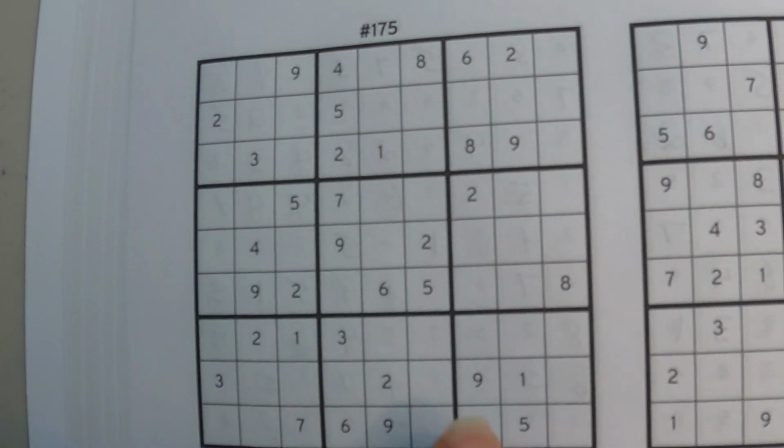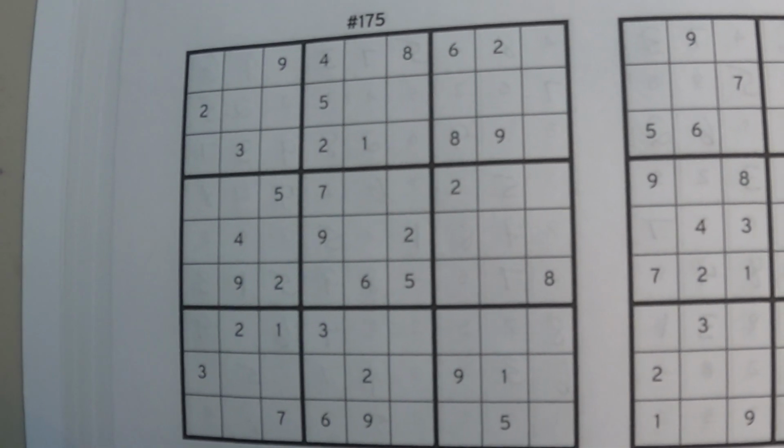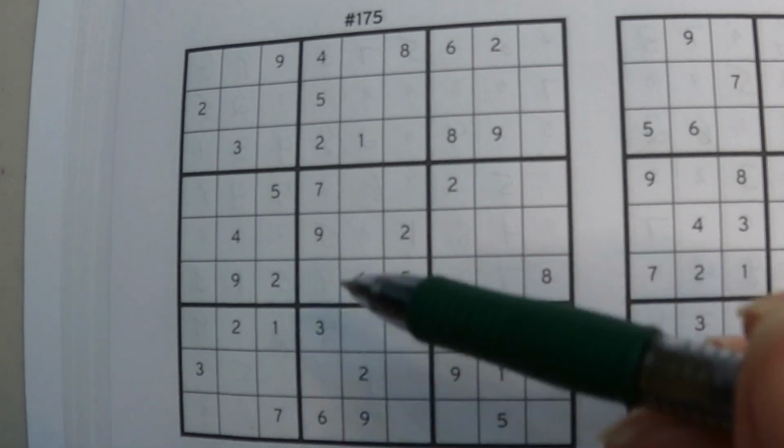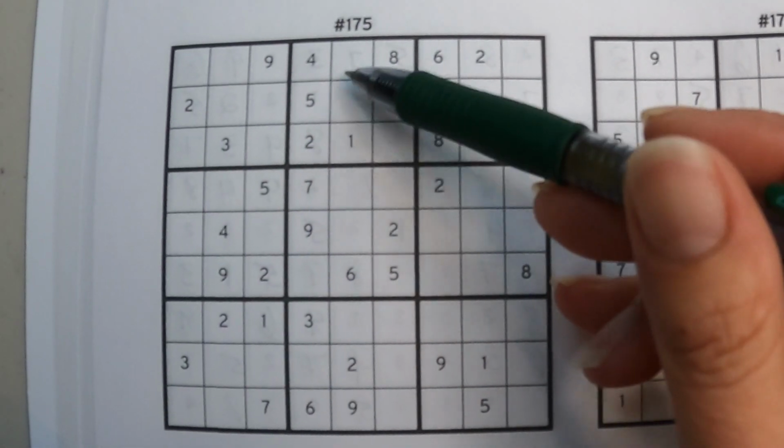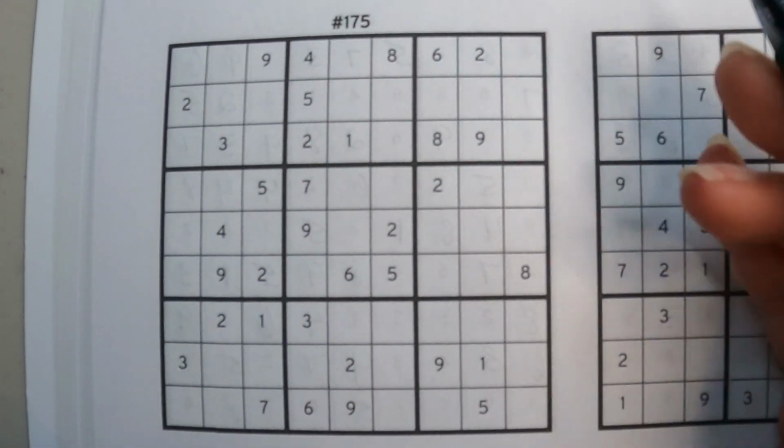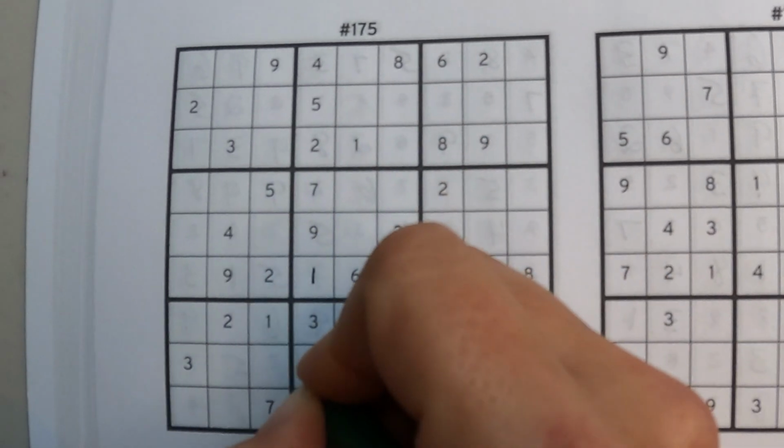Looks like today we're doing number 175. Let's start with this column here. We're missing a 1 and an 8. We've got an 8 here, so 1, 8.